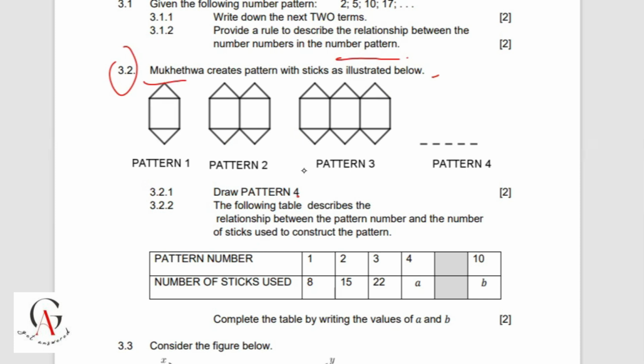Okay, so if I'm to draw pattern number 4, which means I'm going to have four items here that I'm looking at. Then that and that. Oh Lord, my drawing is something else. Okay. So something like that. 1, 2, 3, 4. Perfect. So that is pattern number 4.